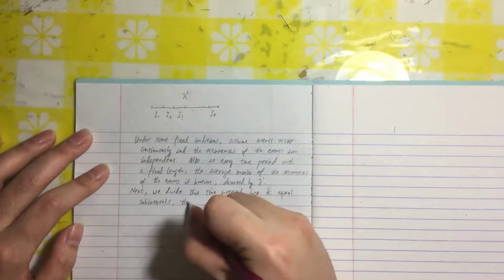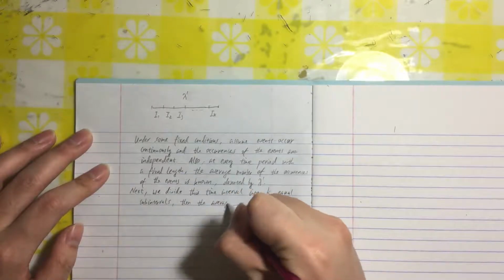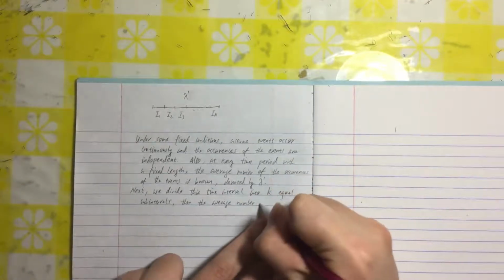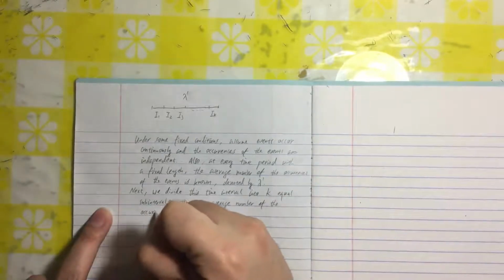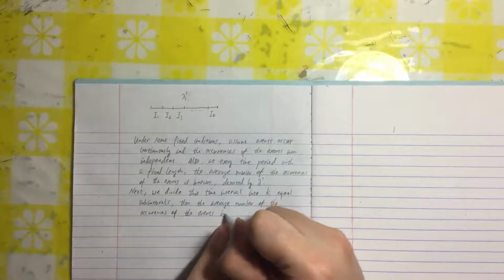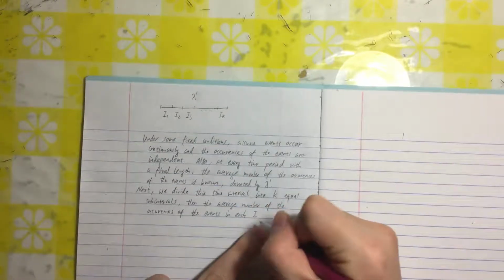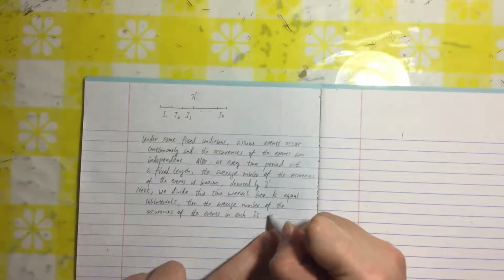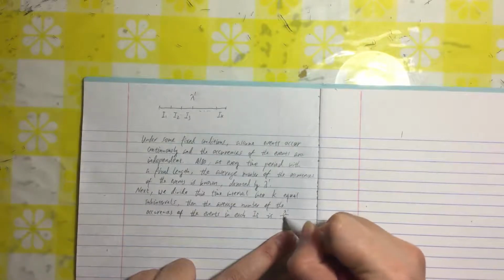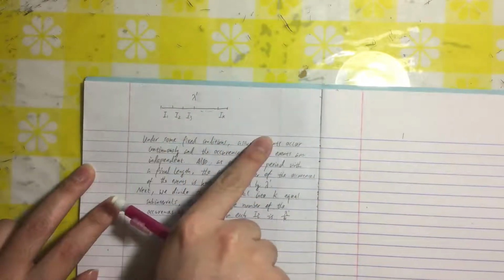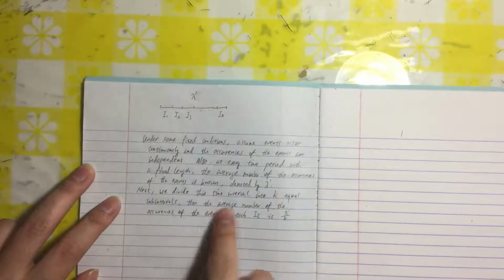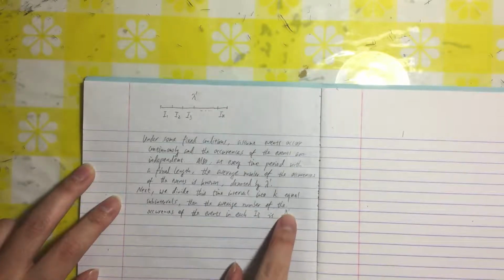Then the average number of occurrences of the events in each subinterval I sub i is lambda prime over k. If I divide this time period into k equal subintervals, then the average number of occurrences of the event in each subinterval will be lambda prime over k, since there are k subintervals and I take lambda prime divided by k.